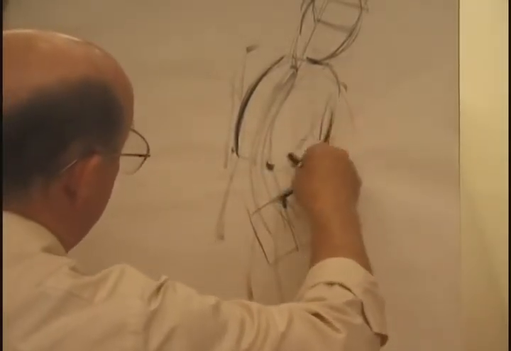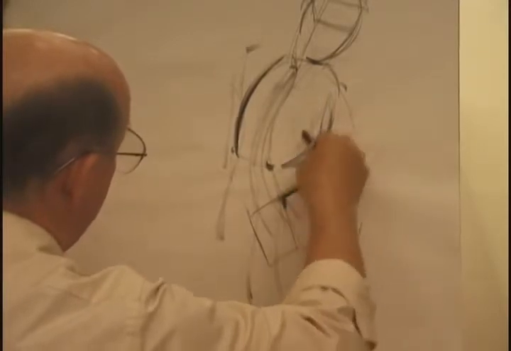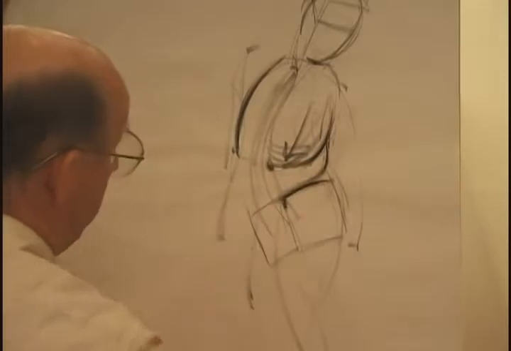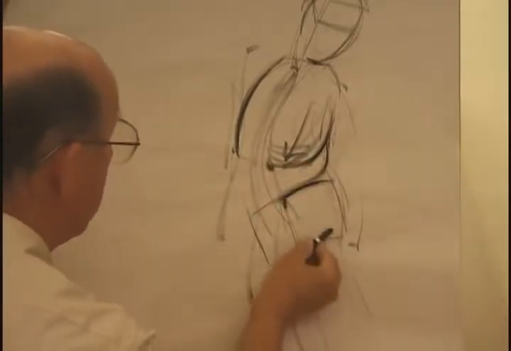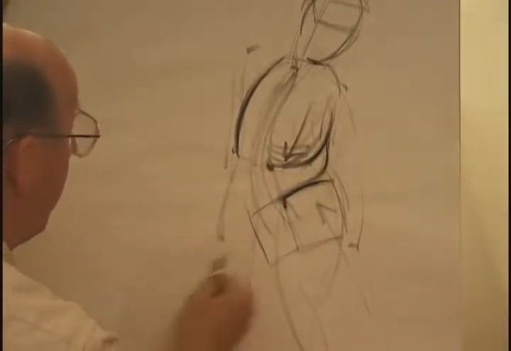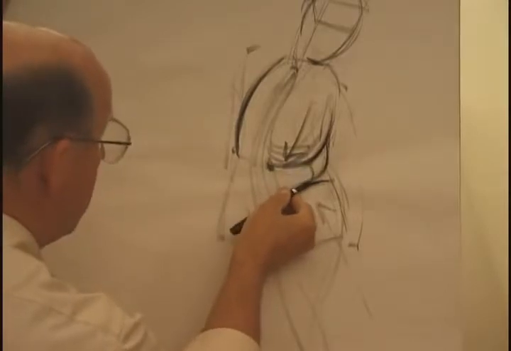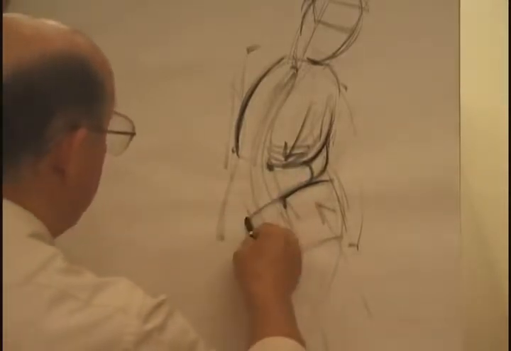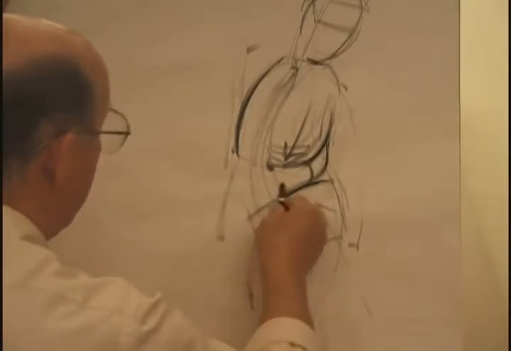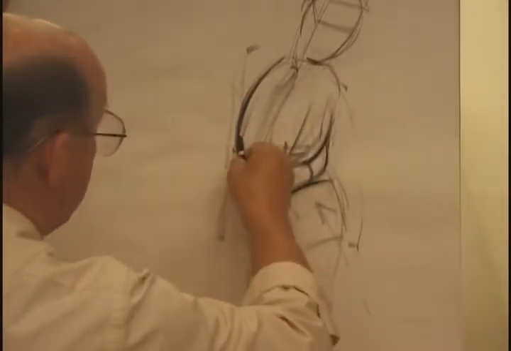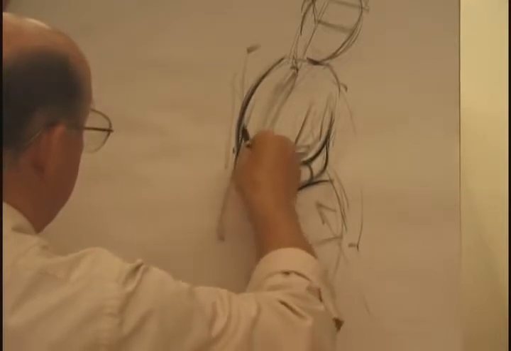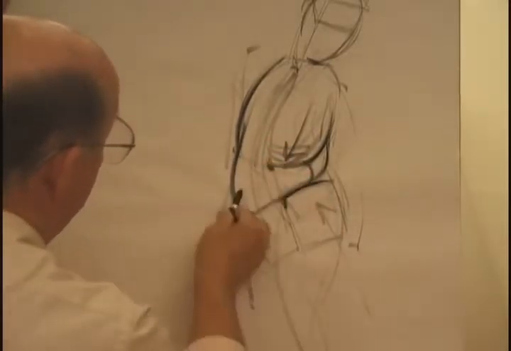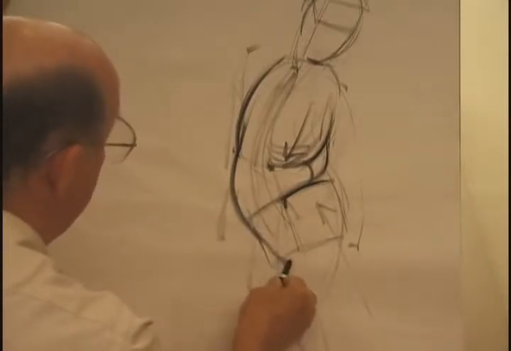So we feel this is pushing down this way, and we feel this is pushing up. We're getting the pinch in between. Now, as the pelvis is pushing up in here, this is also forcing the stomach out. So we feel the fullness being pulled out in here.